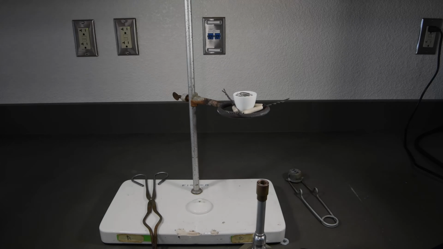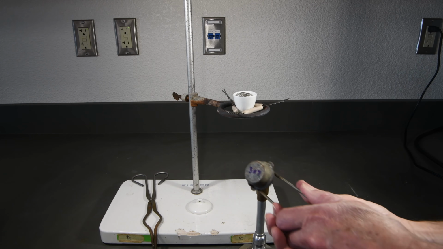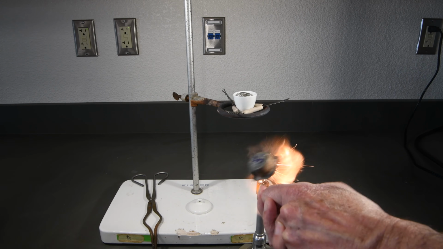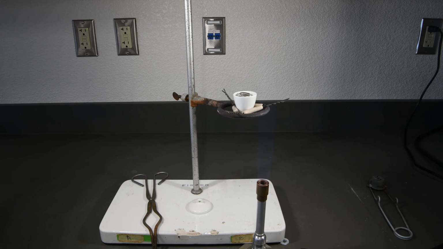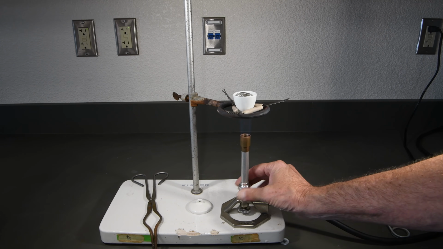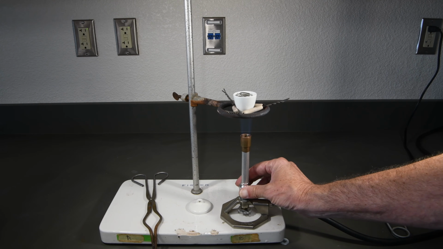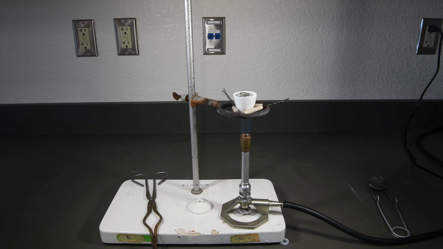Now let's go ahead and light up the Bunsen burner. We'll turn on the gas and get it lit. Now we want a real hot flame to ignite that magnesium, so we'll open up the air valve to get a nice hot blue flame. And then it's going to take a couple of minutes at least before the magnesium ignites, so we'll pause now and then we'll come back once it's ignited.